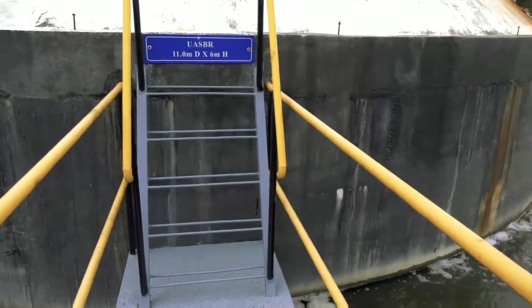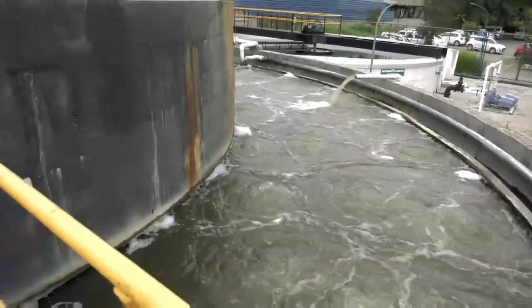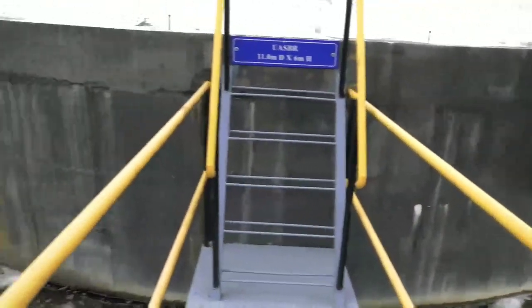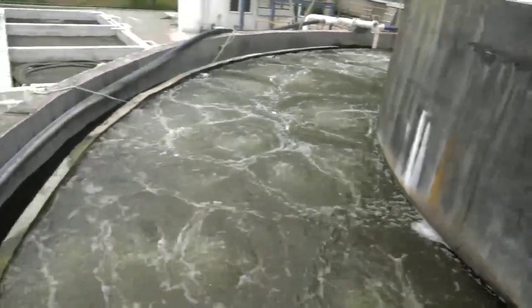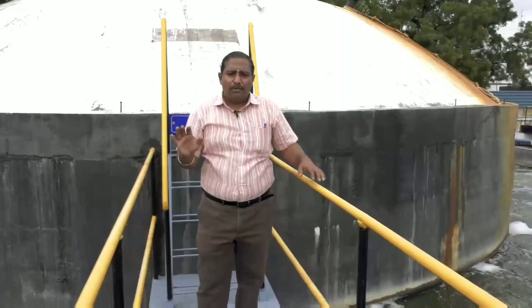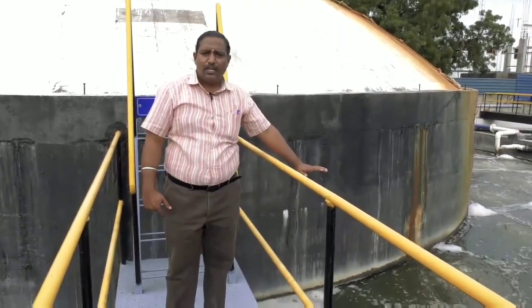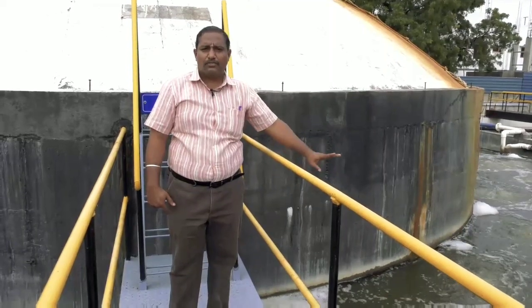After this anaerobic process, the wastewater comes out through the pipe over there, and it fills the aerobic chamber. So this is the aerobic process. You can see the water. This is the aerobic chamber where it is taken up by the aerobic microorganisms, and the treatment is purely because of oxygen.